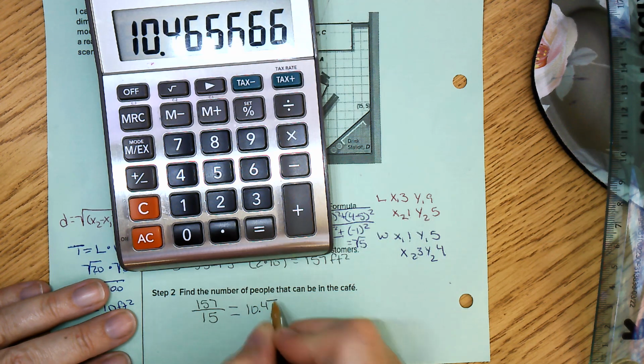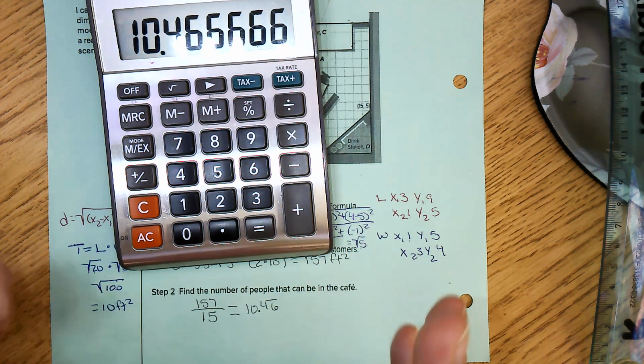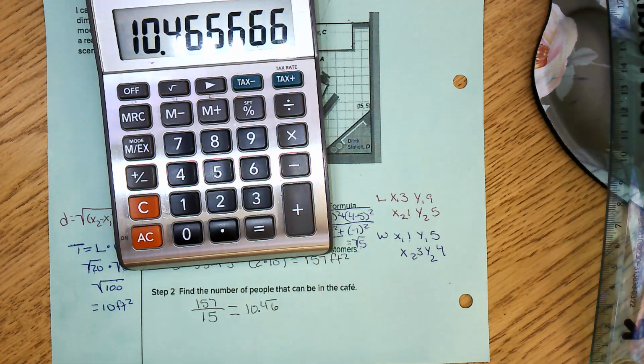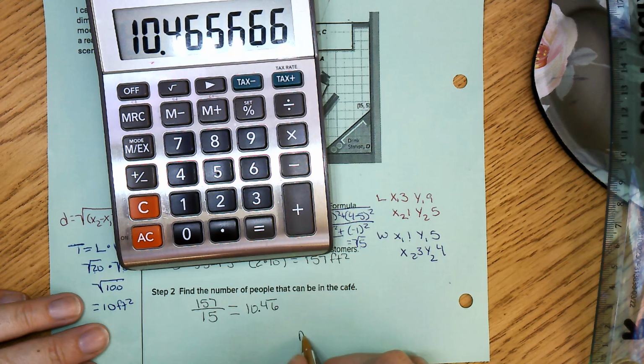That's 10.46. That repeats. Can you have 10 and half a person? You can't have a fraction of a person, right? You can't have 4/10 of a person. That doesn't work. You can't cut someone in half and place them in the cafe. So the maximum amount of occupancy is 10 people.